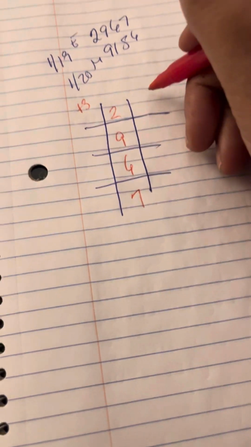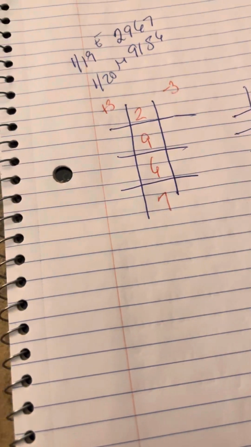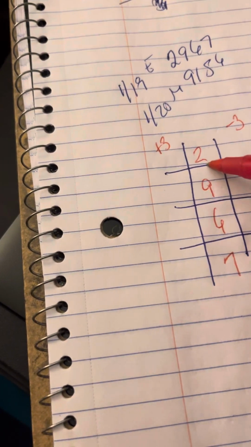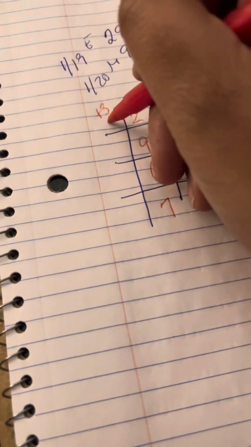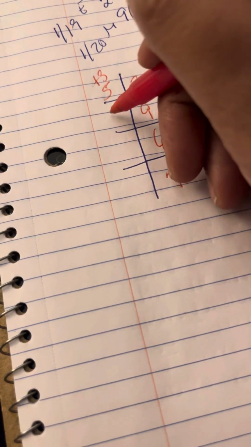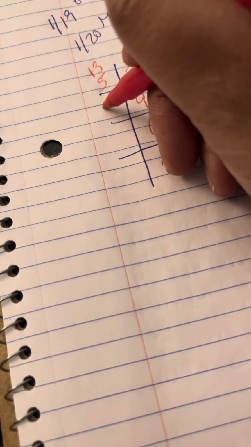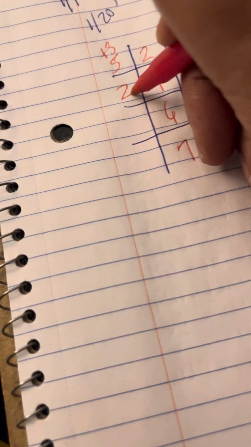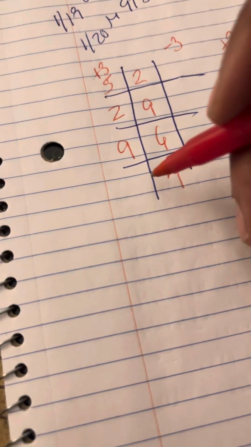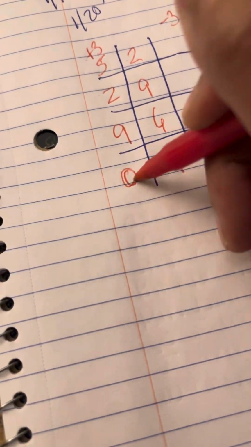So the next thing we want to do, we're going to go plus 3 to this side, and minus 3 to this side. Same for the other side. Plus 3, minus 3. So 3 plus 2 will give you 5. 3 plus 9 will give you 12. You only use the number on your right hand side. Then 6 and 3 gives you 9. 7 and 3 will give you 10, but remember, we only use the side where the 0 is.